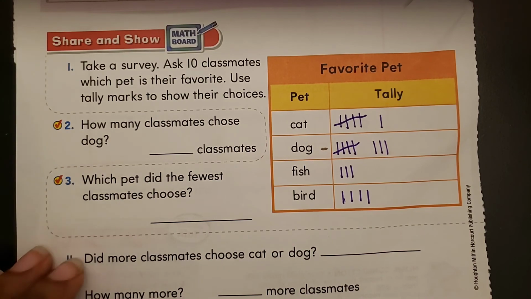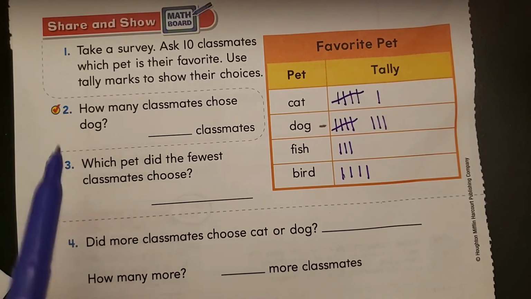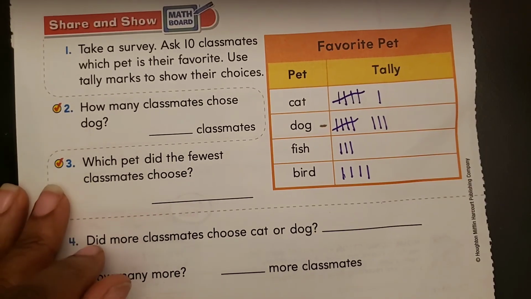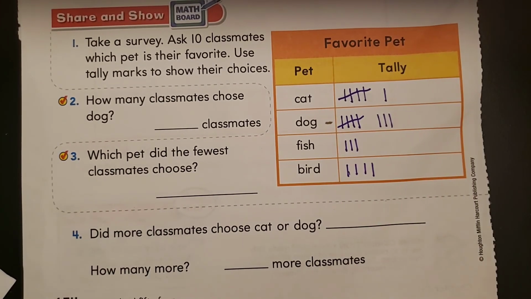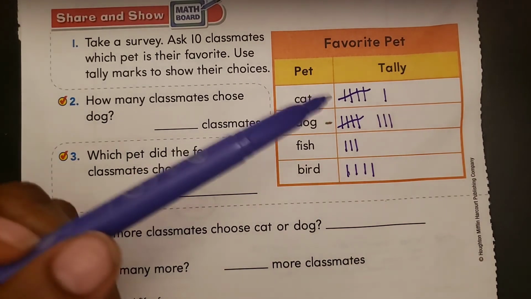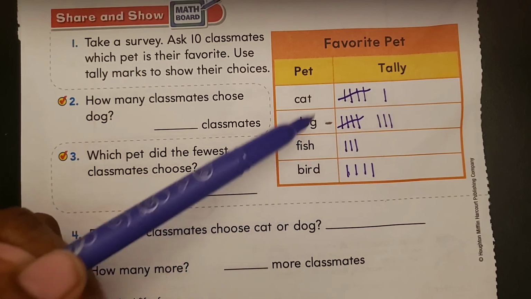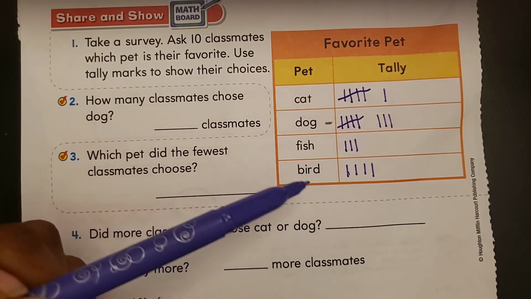Number 3. Which pet did the fewest classmates choose? That means which one had the least amount of students, the one that didn't have as many students say that they like that pet. So we're going to look here and see which animal has the fewest tally marks next to it.